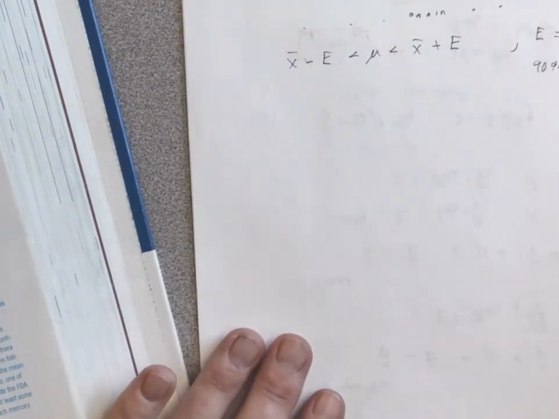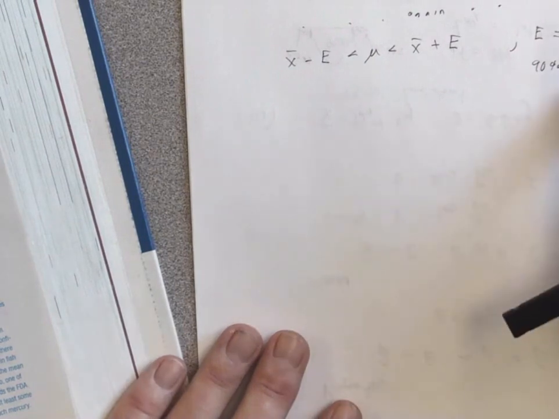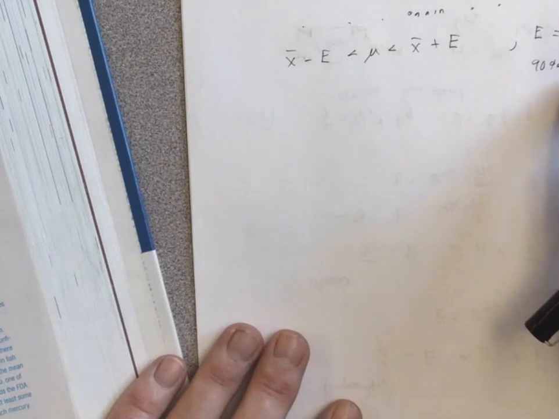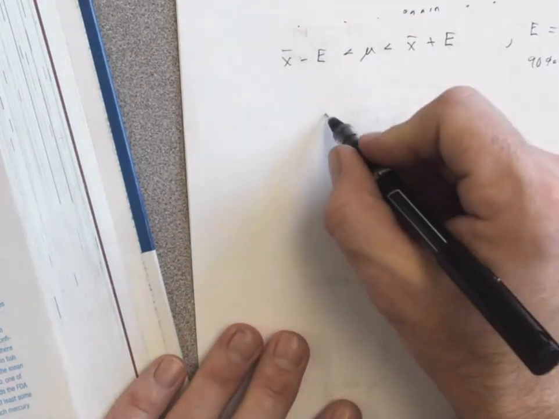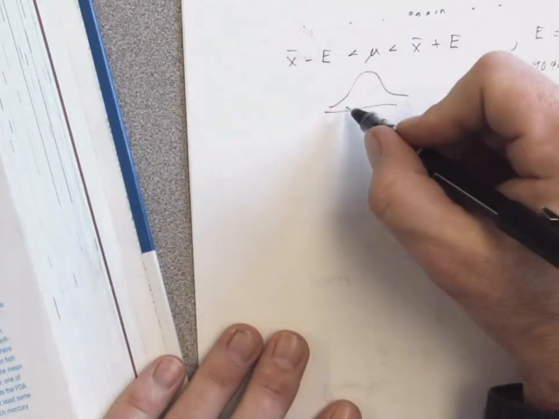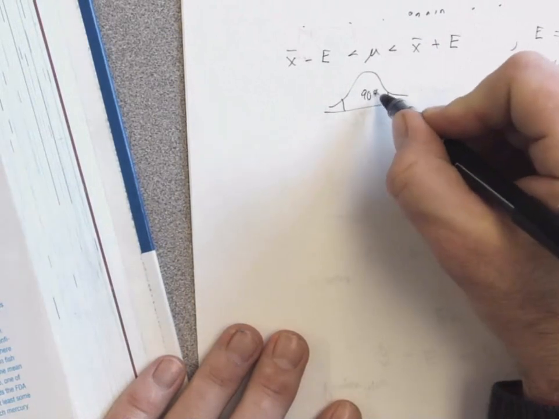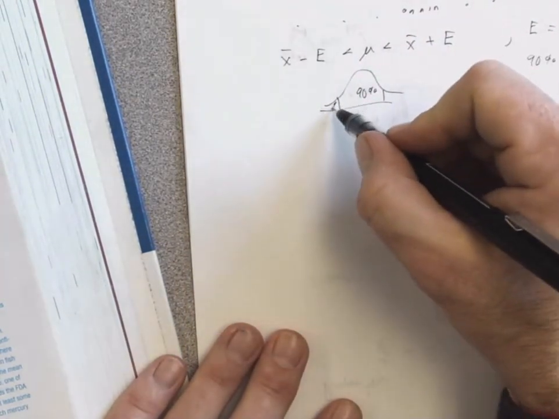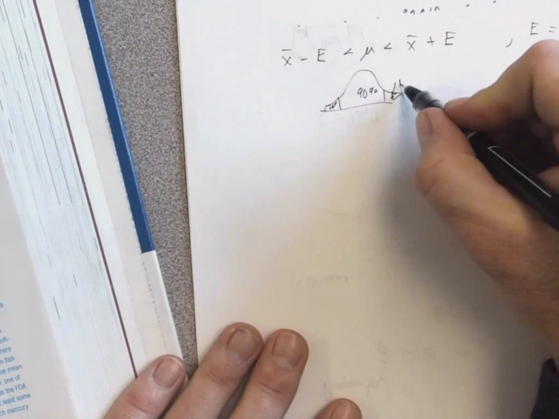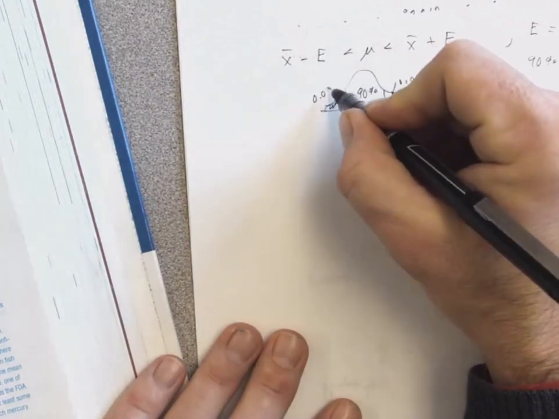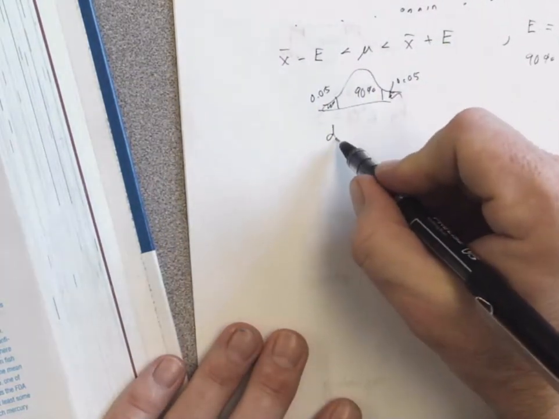So where does t alpha over 2 come from? What information tells me my t alpha over 2? Yeah, from your confidence level, right? So I know that my bell-shaped curve, because that's what I'm claiming here, is 90% confident. So what's the area in these tails? 0.05. Okay, 0.05, 0.05.